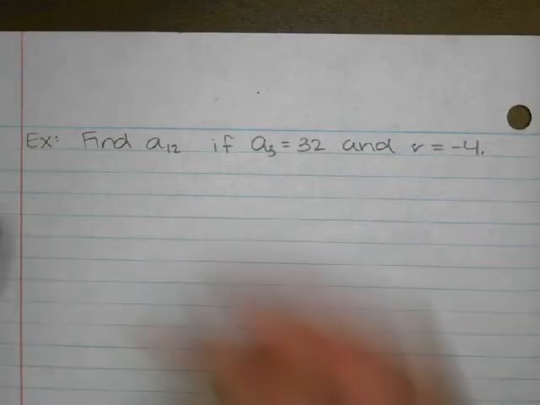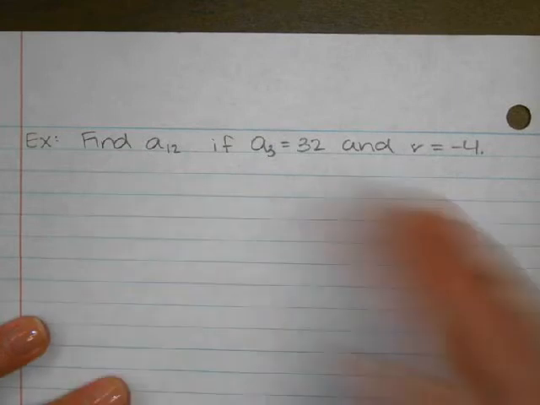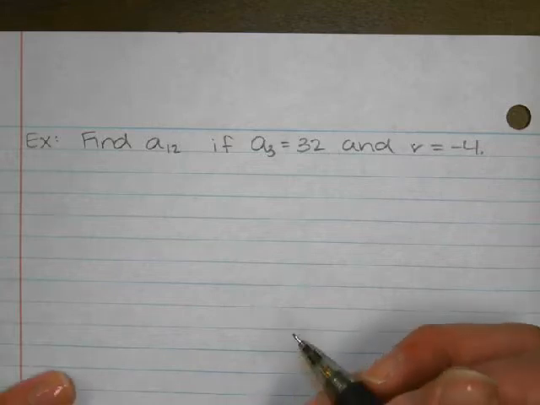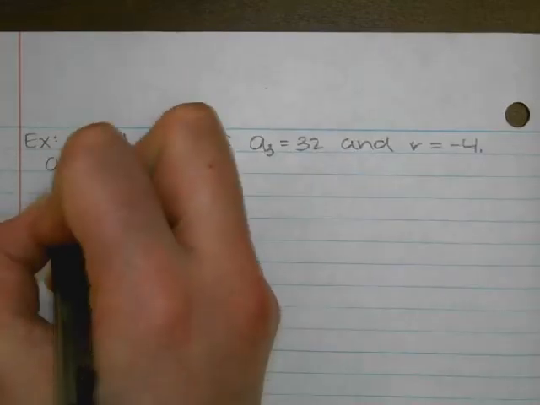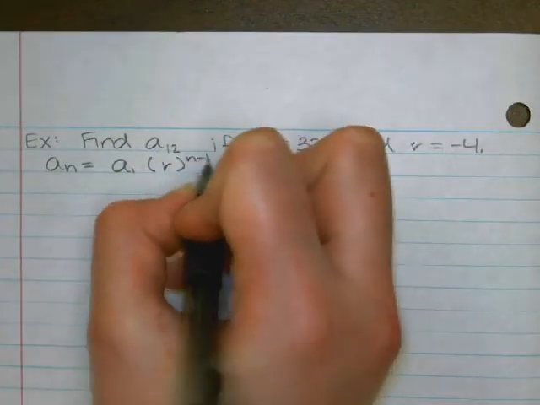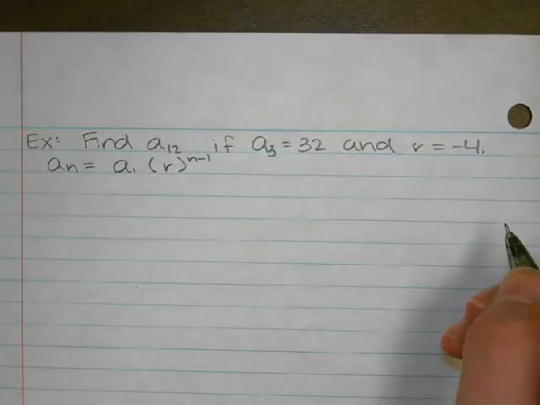When you see they gave you a few different pieces of information, you're probably going to need the explicit formula. The explicit formula is the first term times the r value to the n minus 1 power. Then I'm just going to fill in all the information I have and see what I can find from it.